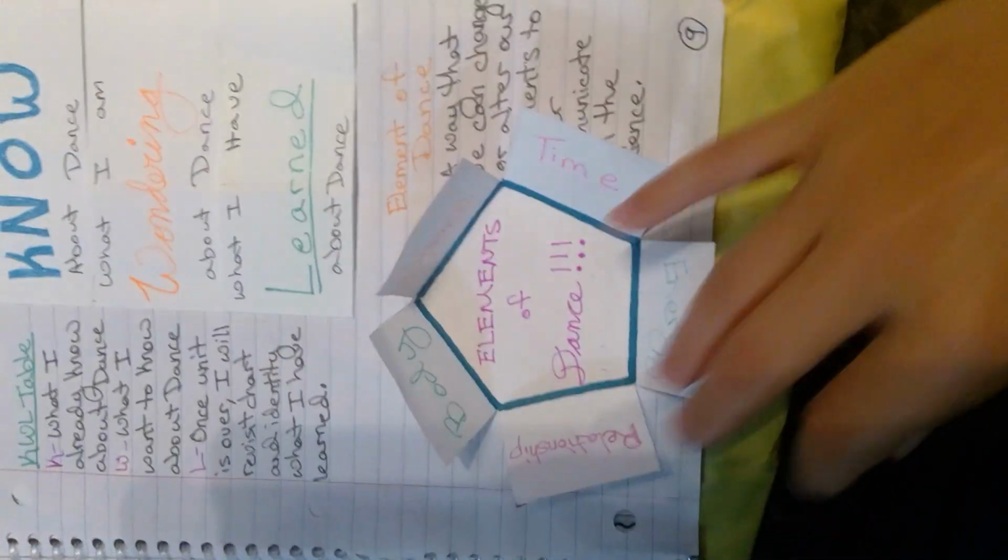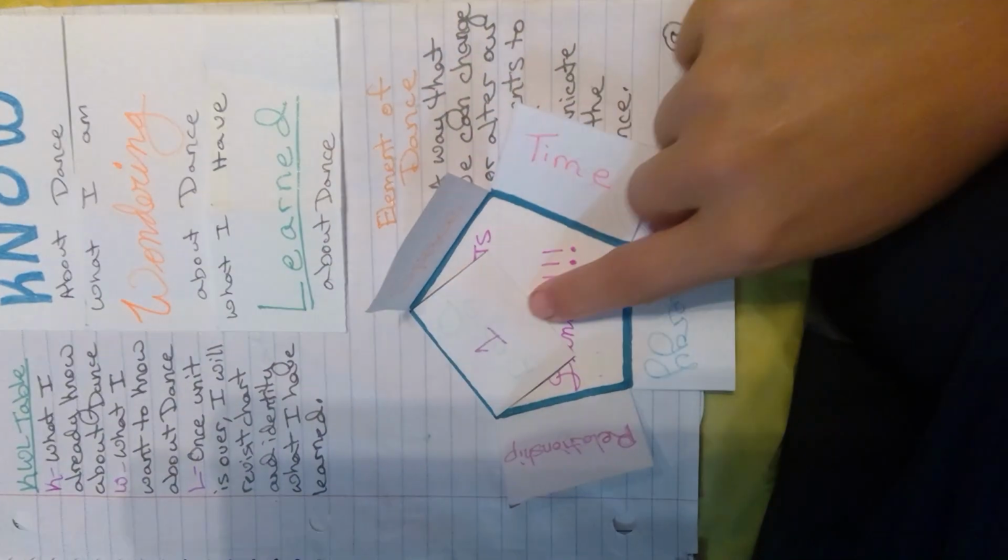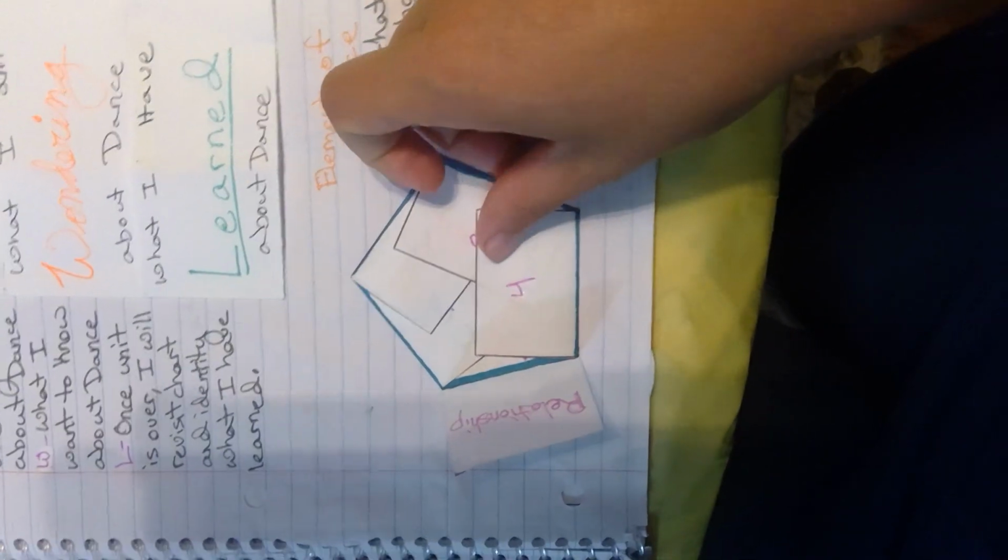Okay? And then the next thing you're going to have is your element of dance. It's like a flower fold. That's what I like to call it. So if I open it all the way up, here's your element of dance. You have 1, 2, 3, 4, and 5. Okay? Turn the page, and now you get to the purpose of dance.